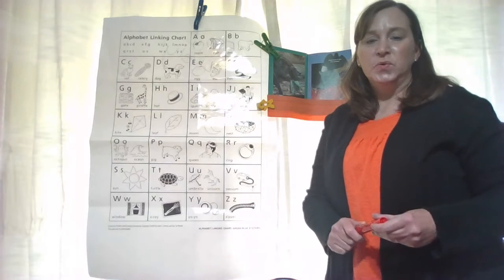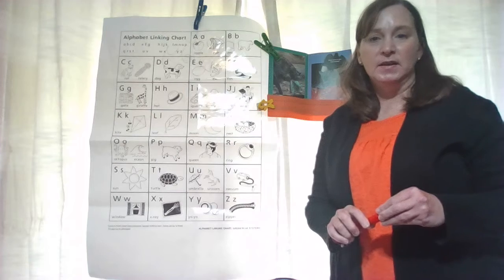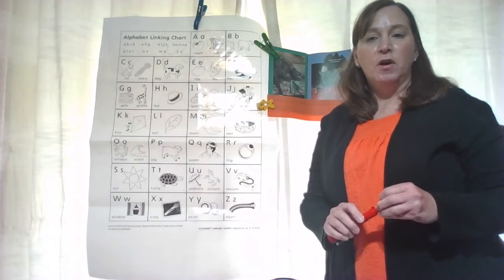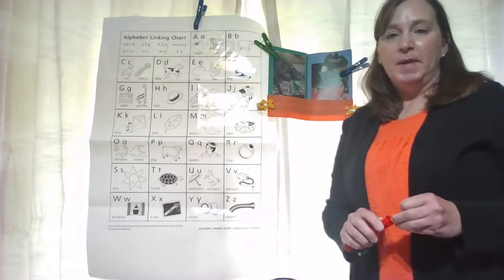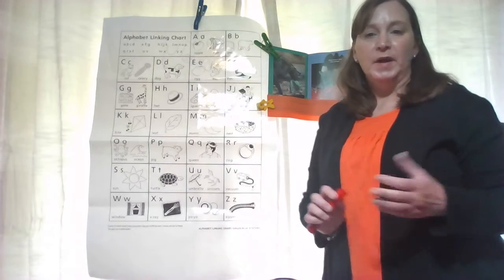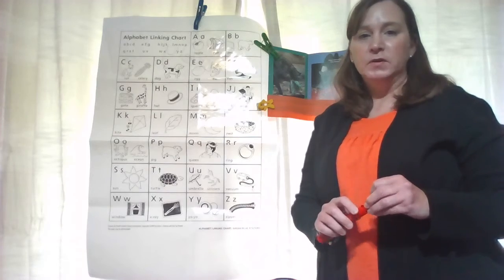Earlier, I read you a story about bats. It told us lots of great information. It's a book we call a nonfiction book that teaches us something. So we're going to think about how to write a sentence with the information that we learned.